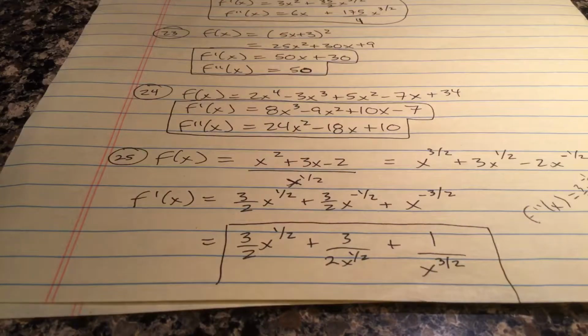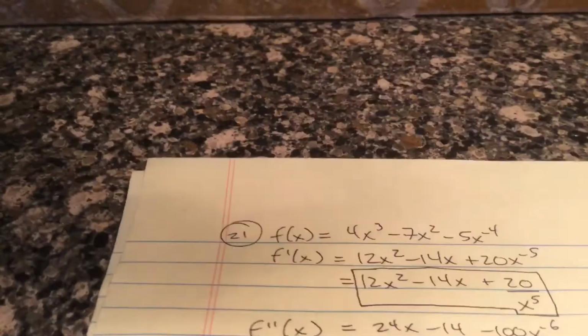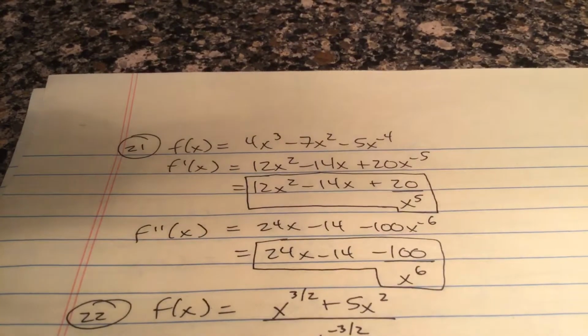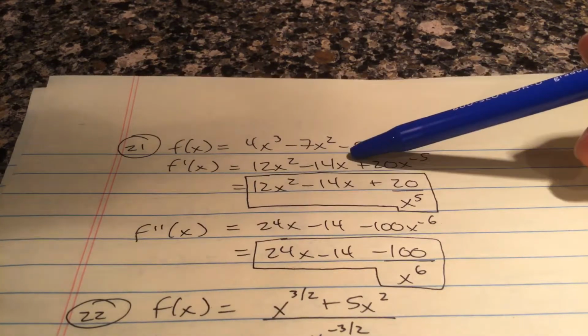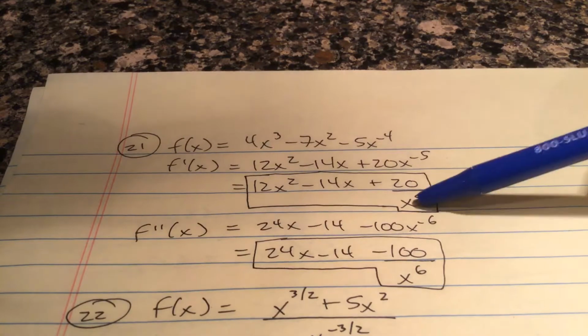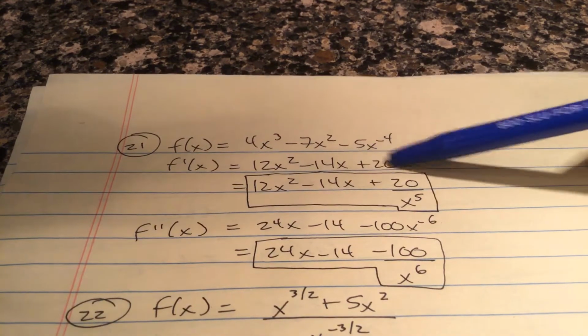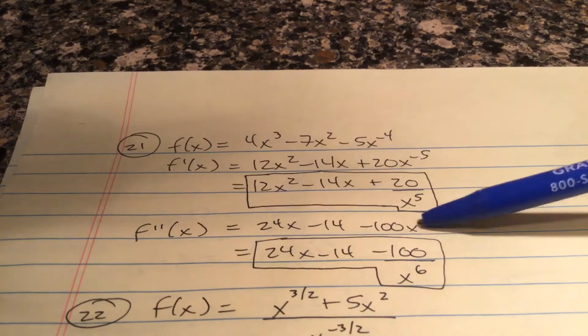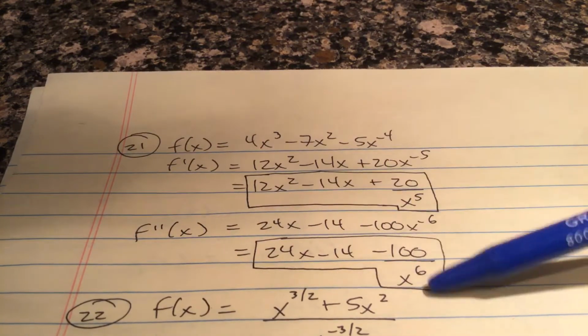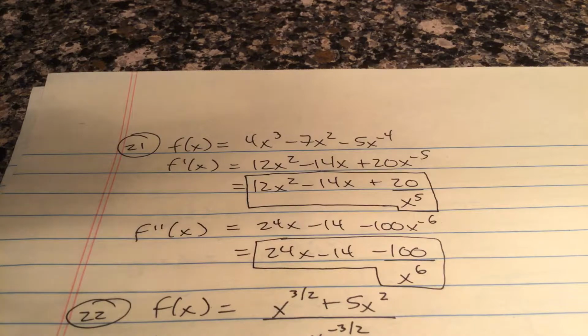Then the next few, you have to take both the first and the second derivative. Take the first derivative of that. Negative times a negative on the power rule gives you a positive, x to the negative fifth, so write it like that as your answer. Then you could use this original one to find the second derivative. So bring down the power, 1 power less, that's how I got that. And then write it over x to the sixth.